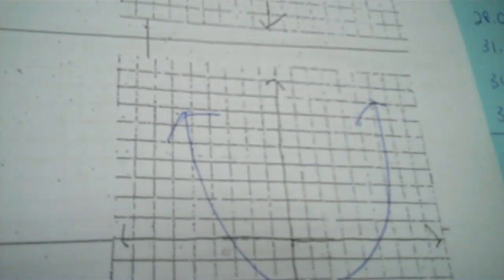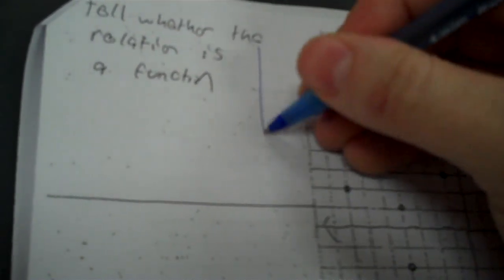Okay, tell whether the relation is a function. I actually want you to make something right here too. Just make that U. So vertical line got to be straight up and down. So right there, 1. That's more than 1, so I stop and it's not a function.